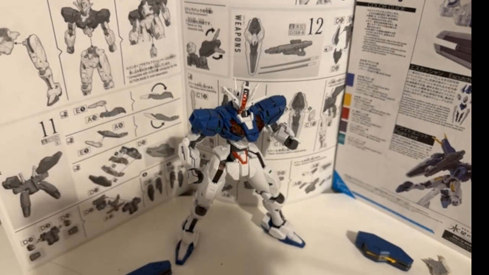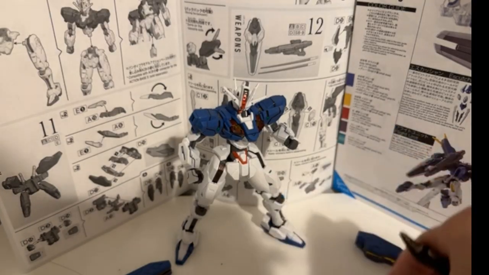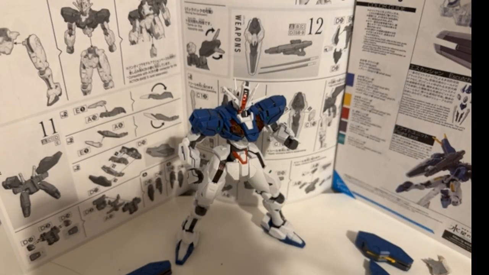Okay. And then I'm going to tile the other ones for the other side, or for the other thruster. So that's D17 and D18. So D17 right here. And we got D18.